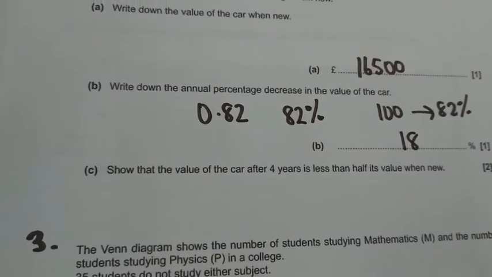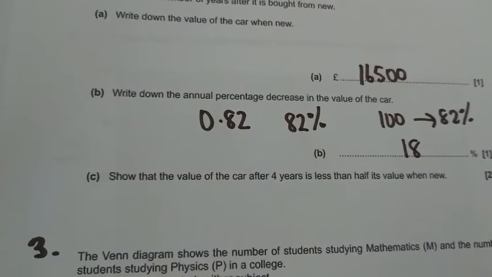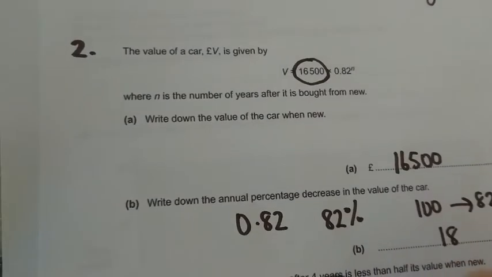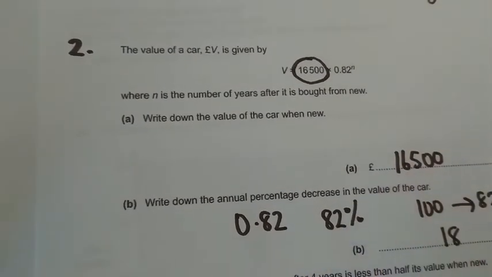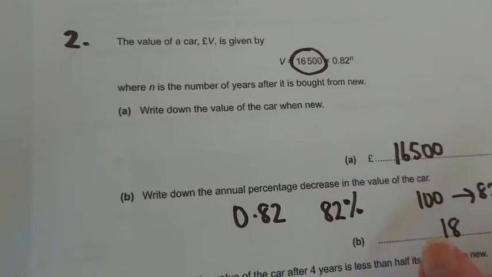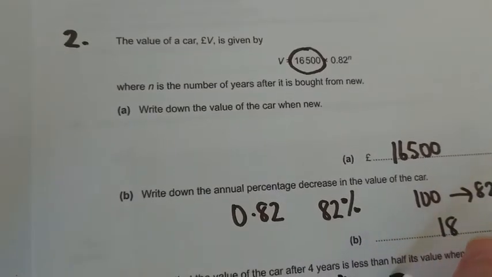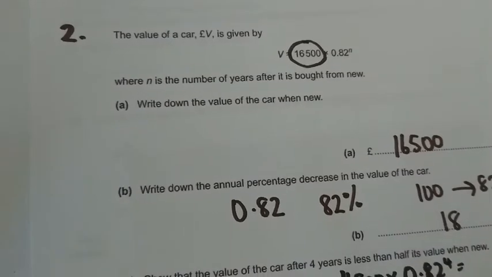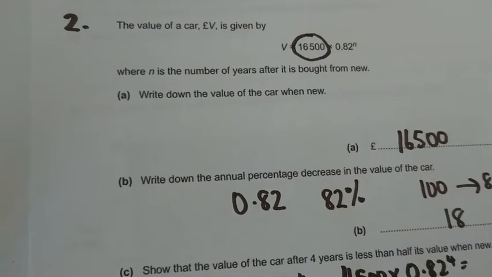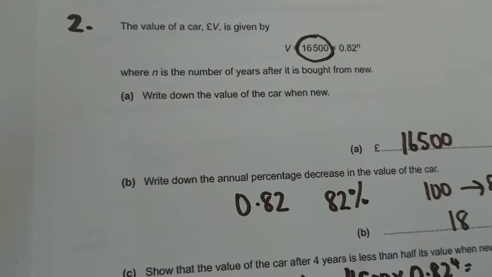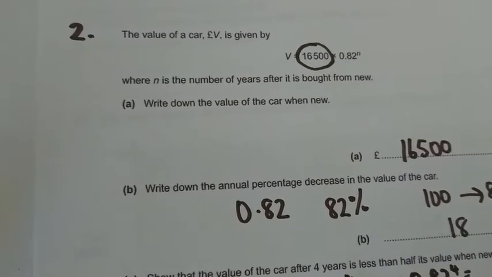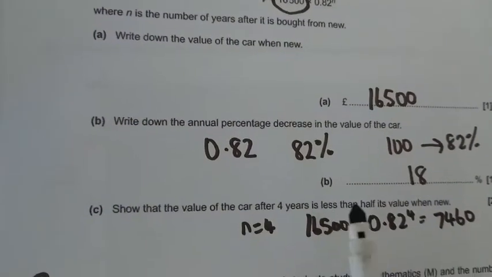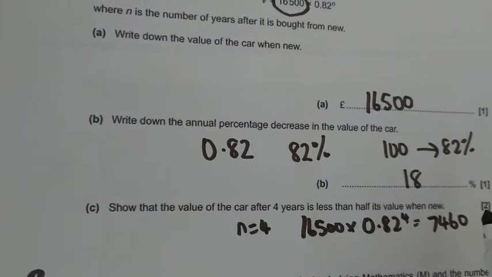Show that the value of the car after 4 years is less than half its value when new. So if it's after 4 years, n is going to be 4. So putting that into this formula up here, you would do 16,500 times 0.82 to the power of 4. So if we work that out and see what that is, that is 7,460.